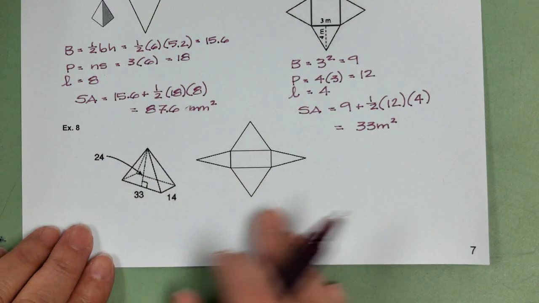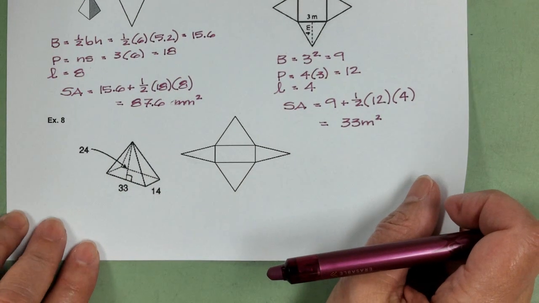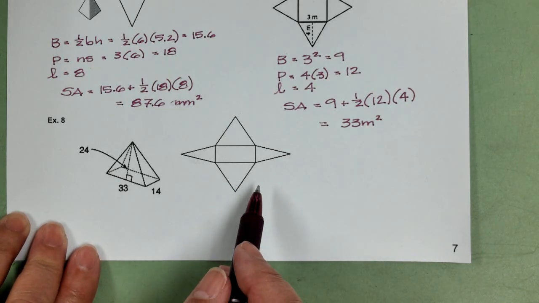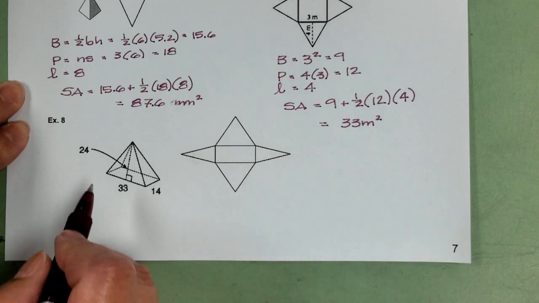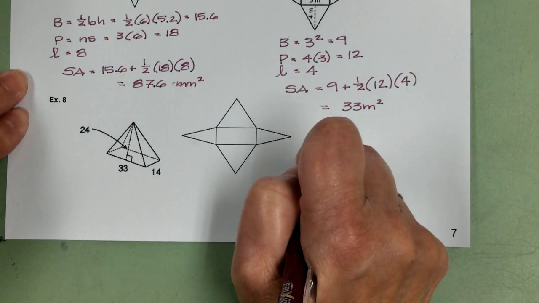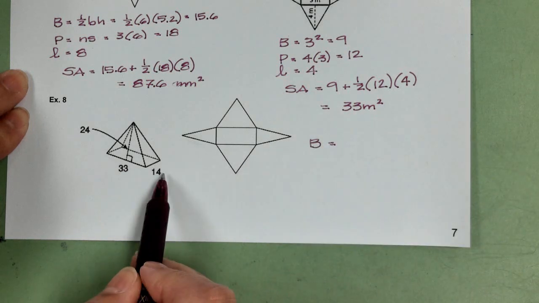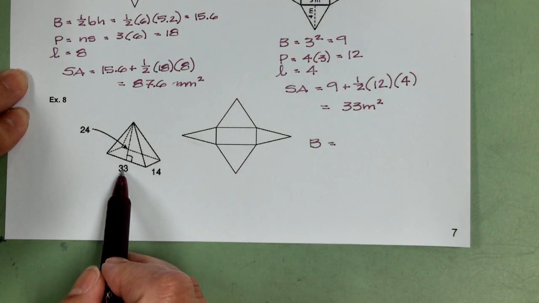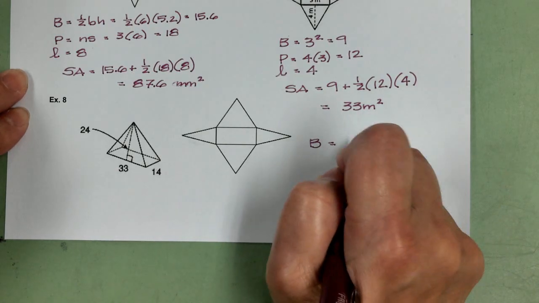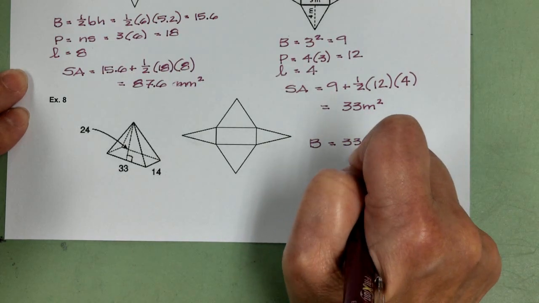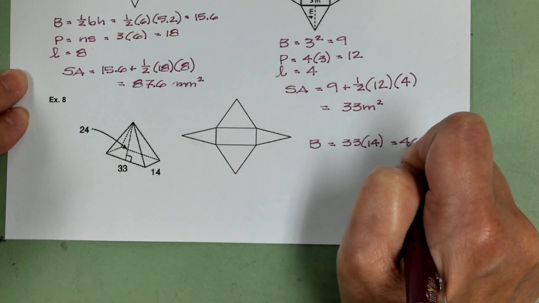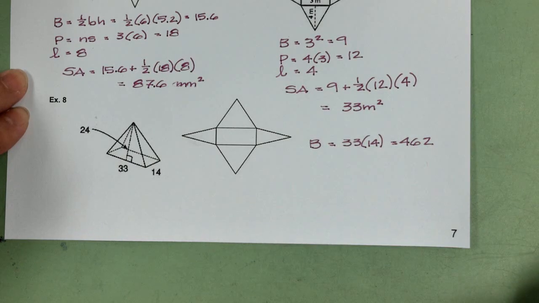Our last example, we have a rectangular pyramid. Okay, so again, we're going to do the same thing. We're going to find the area of the base. Because it is a rectangle, it is base times height, length times width, but it's going to be 33 times 14, which equals 462.